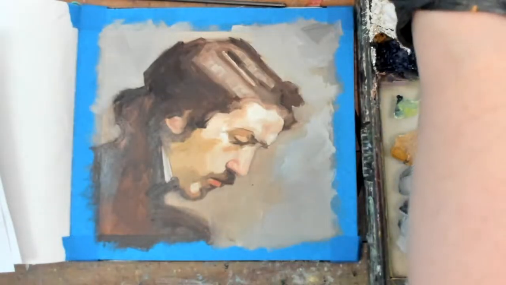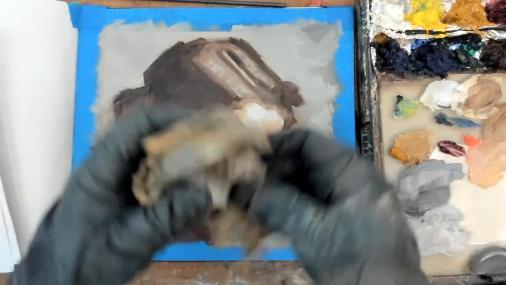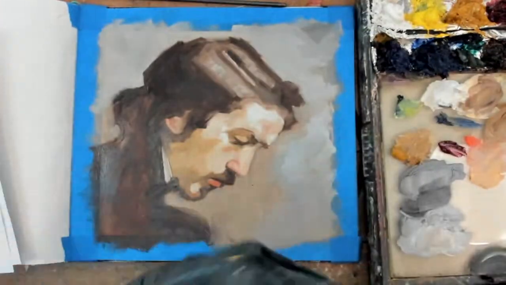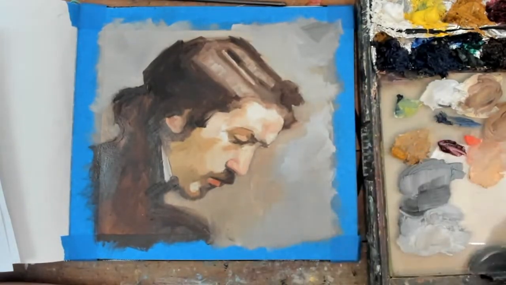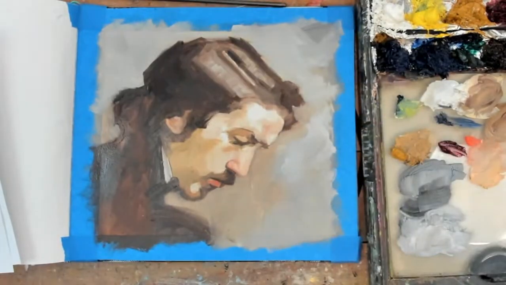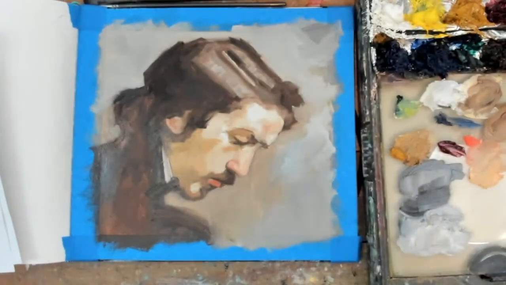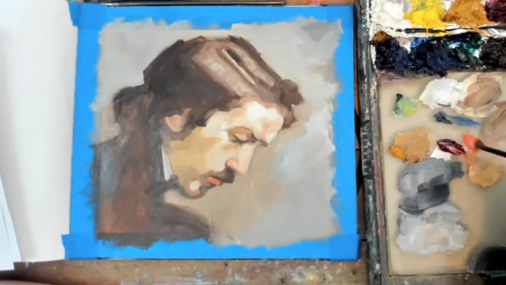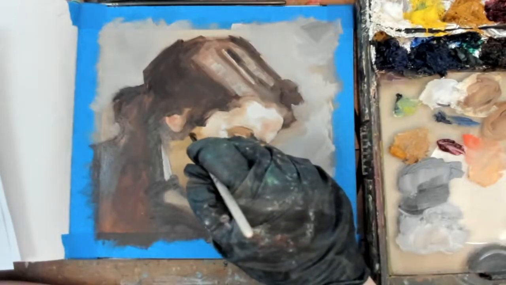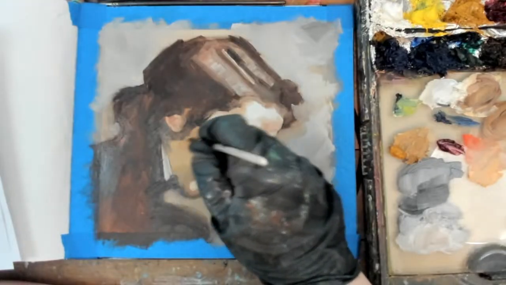Okay. I think my rag has had it. Or about to. Oops, I got some stuff on there from doing that. What I want to do is add a little rosiness to it because it looks a little off. Not a lot.